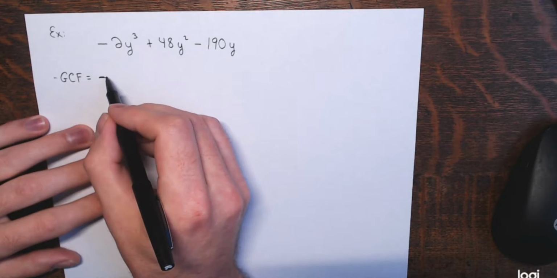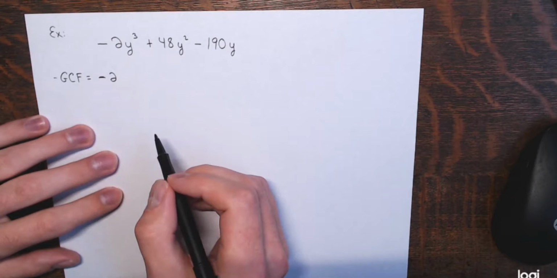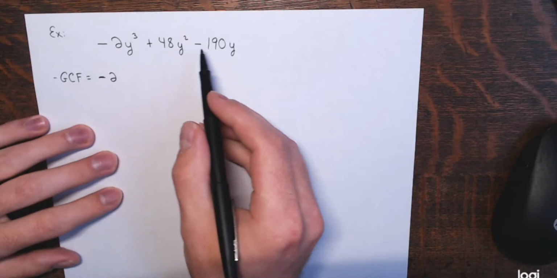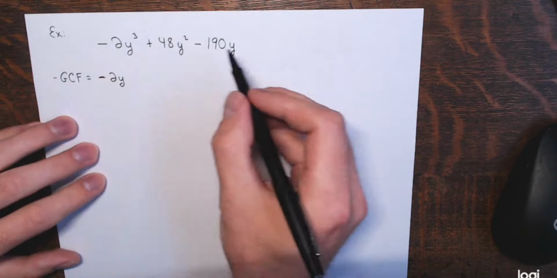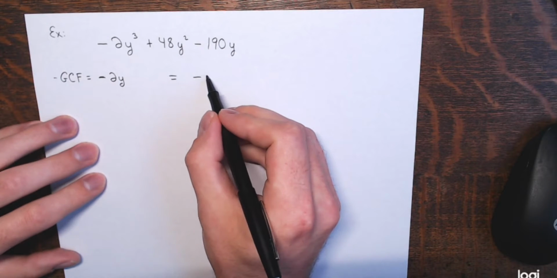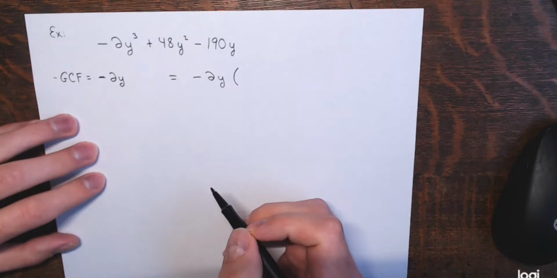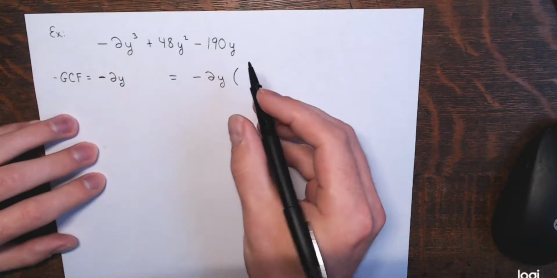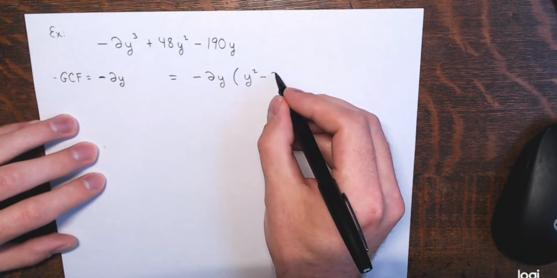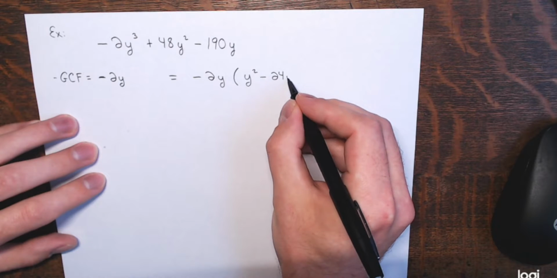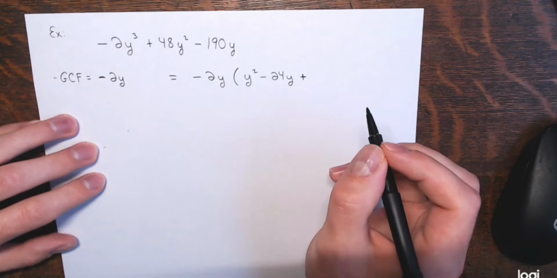And then, all the coefficients are even, so 2 is the largest number that goes in all those, and y cubed, y squared, y, they all have y to the first. So I'm going to factor out negative 2y. And if I factor out negative 2y, the remaining factor will be y squared minus 24y plus 95.